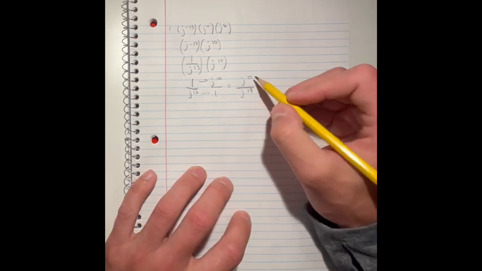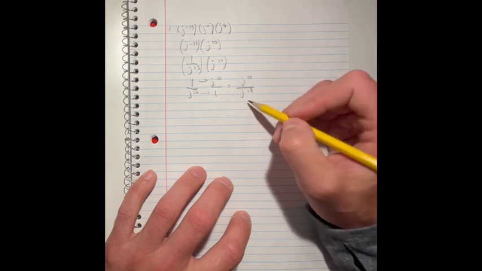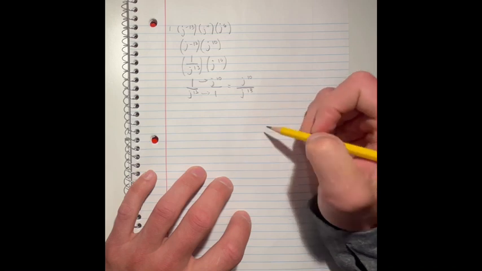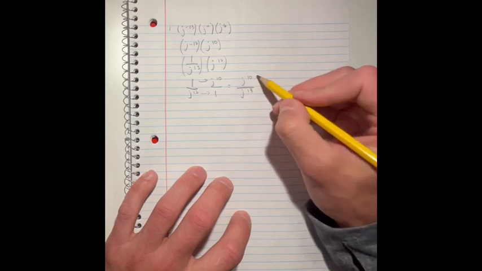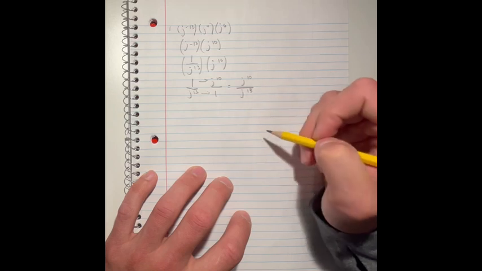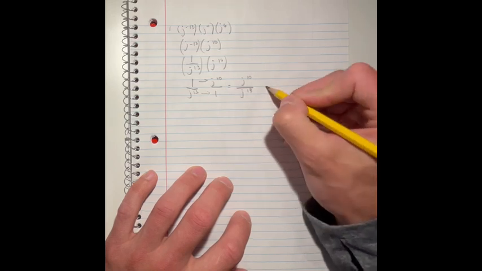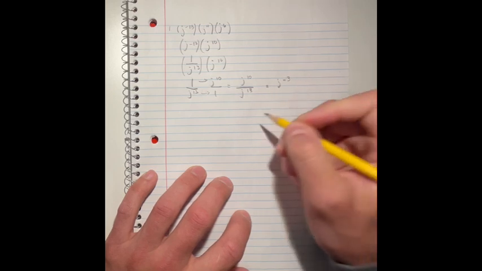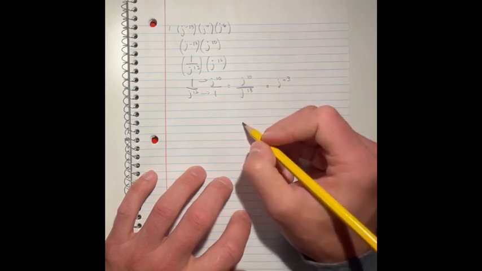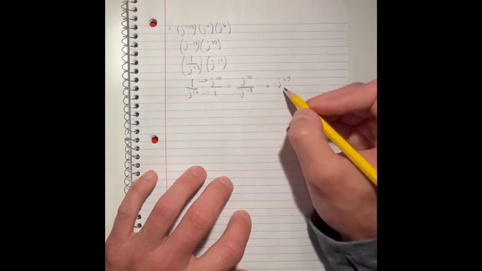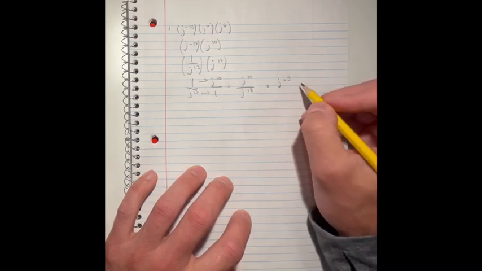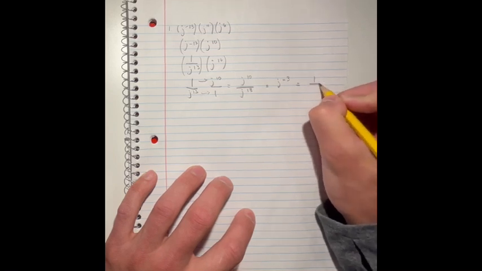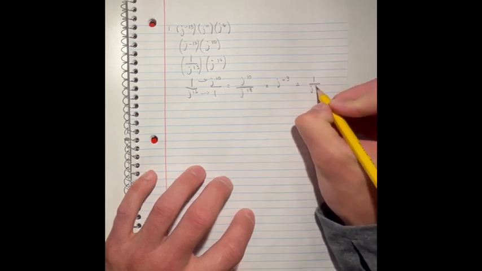Since we're dividing these powers, we're going to subtract the exponents here. So 10 minus 13 is going to give us j to the negative 3rd power. And then again, we will use our reciprocal here for negative exponents, and we will end up with 1 over j to the 3rd.